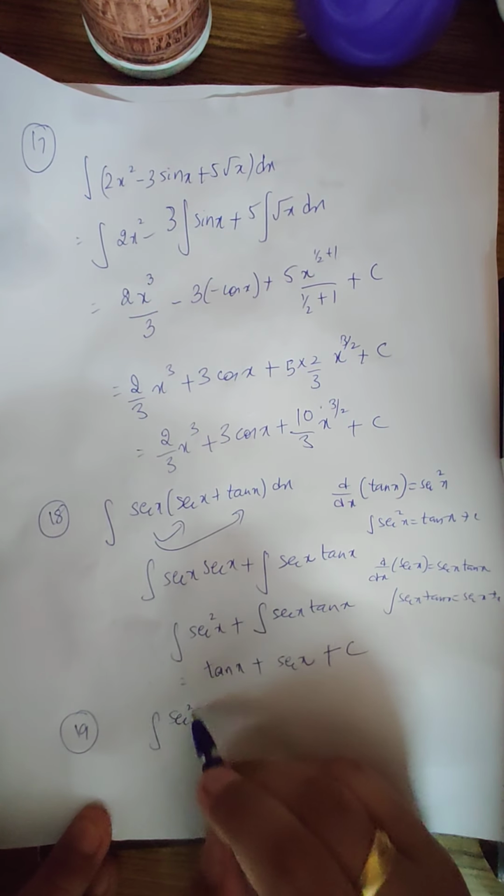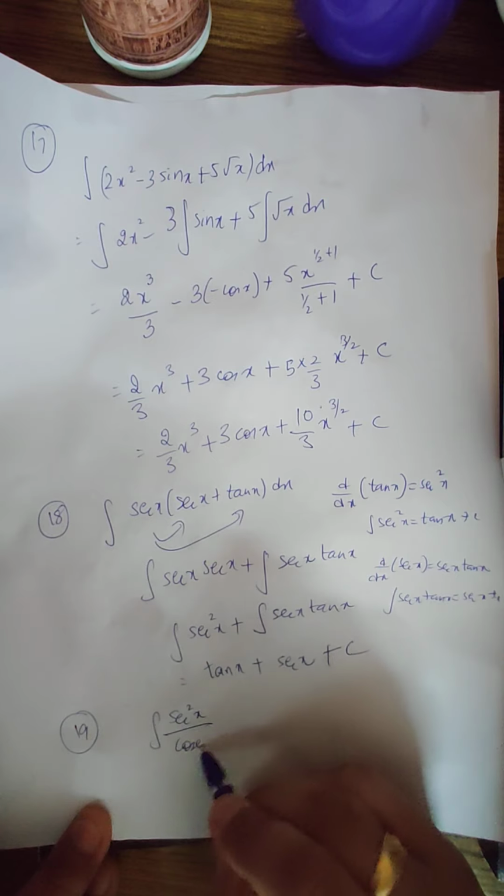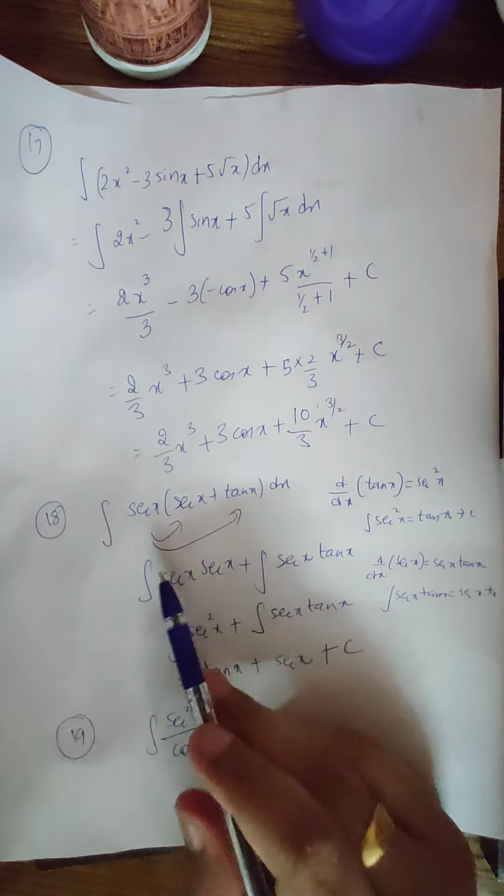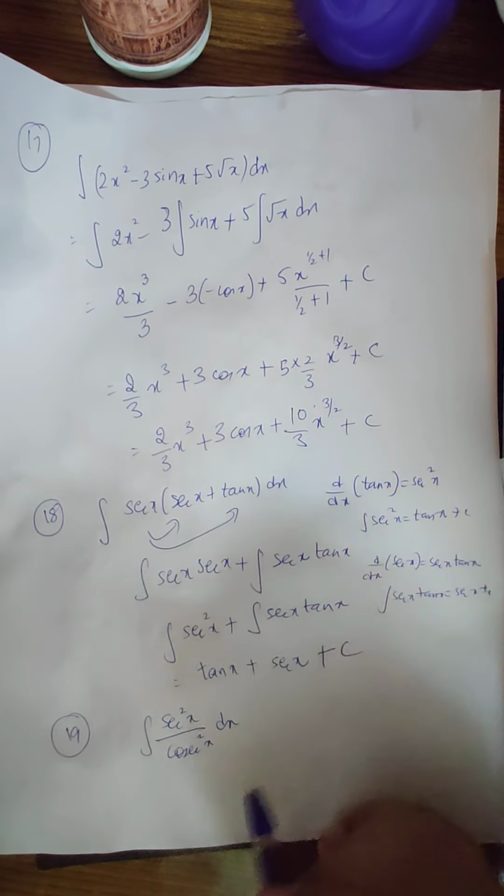Integration of secant square x by cosecant square x dx. Listen students, the question looks complicated, but just knowing the property and simplifying it's very simple.